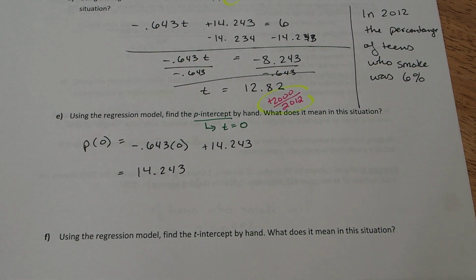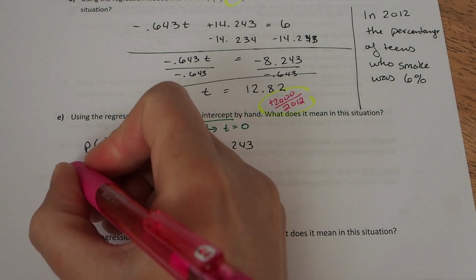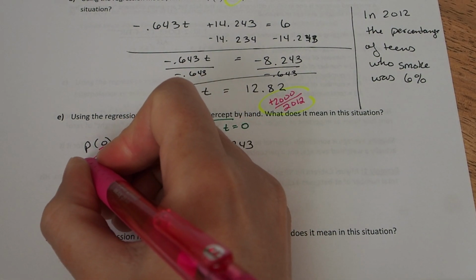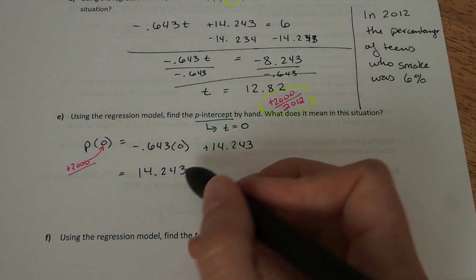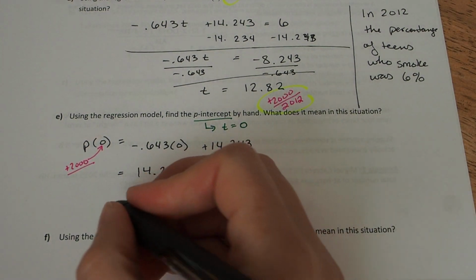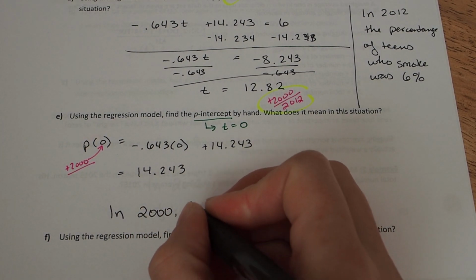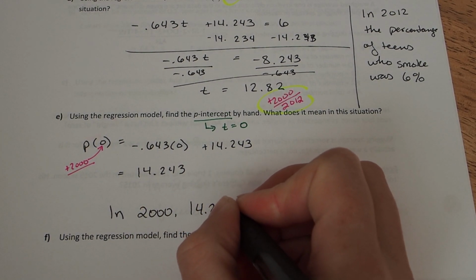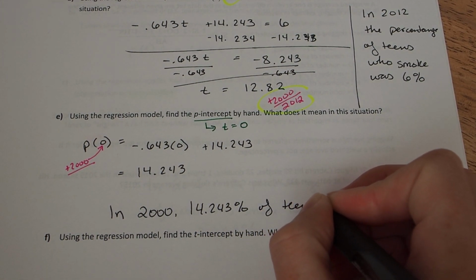Okay, so the two parts again, we have our 0, which is a t value, so plus the starting year. 0 plus 2000 is 2000, so this is going to be referencing that starting year, and this is the percent that we had. So this means, in short, that in 2000, 14.243% of teens smoked.